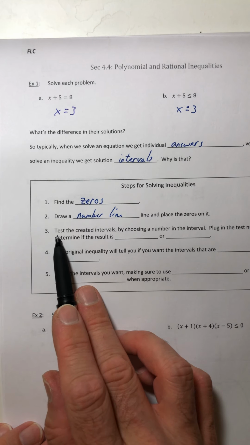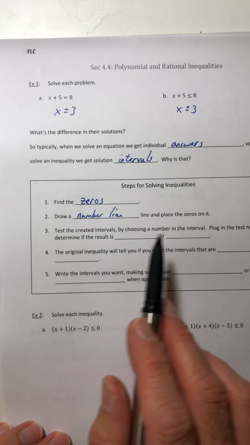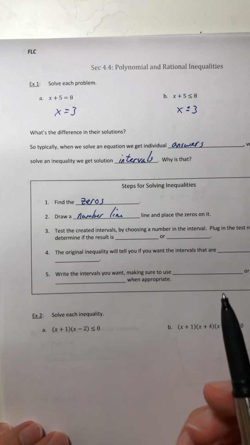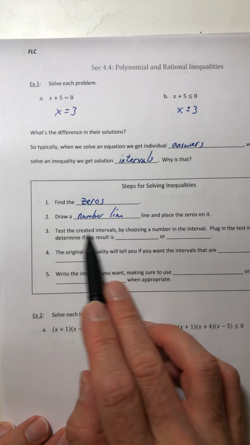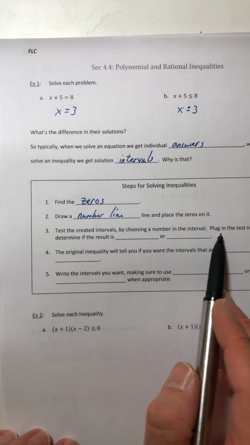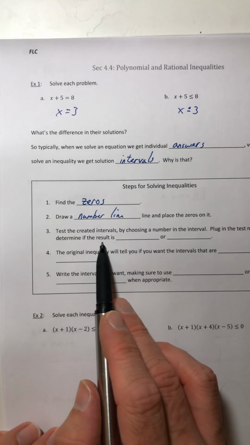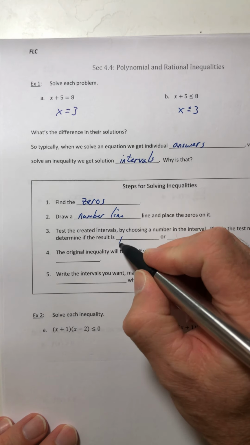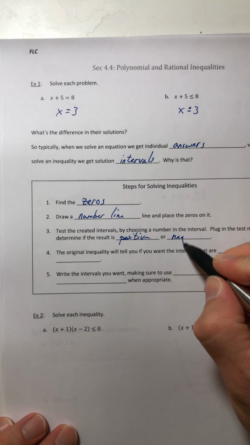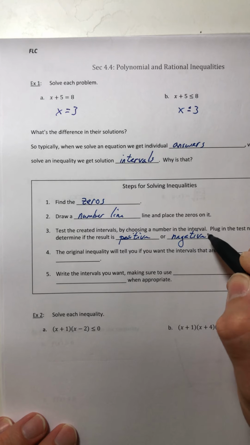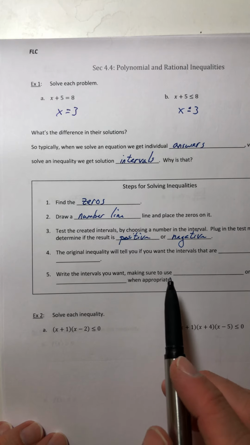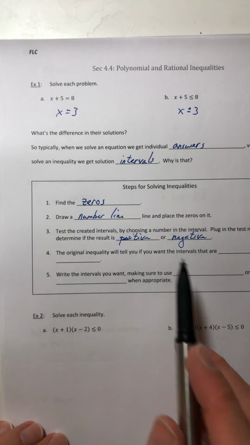Step 3, you're going to test the created intervals, because when you put your zeros on the number line, you're kind of dividing the number line into sections or intervals. So you're going to test them by choosing any number in that interval. Then plug in the test number and determine if the result is positive or negative. That's all you care about. Is the result positive or is it negative? You don't even care about if it's a positive 2. All you're doing is asking, is it positive or is it negative?